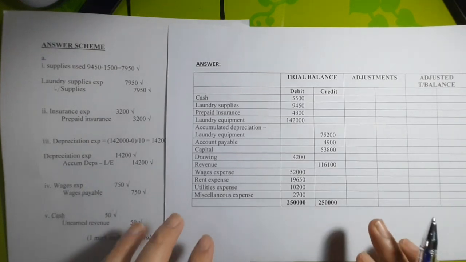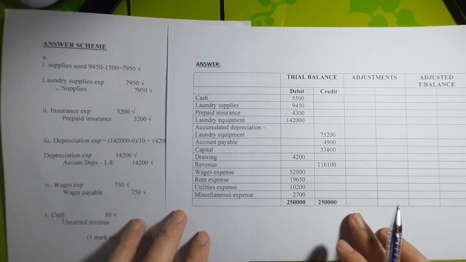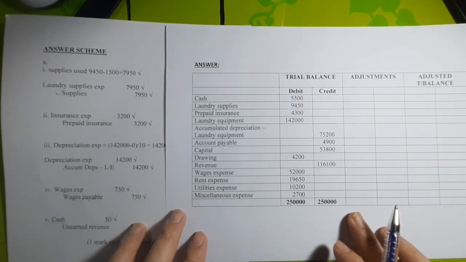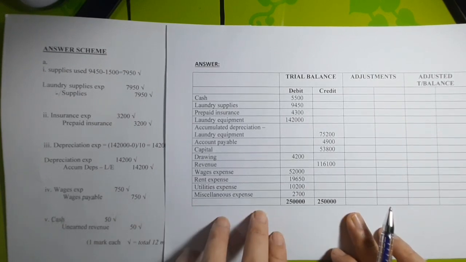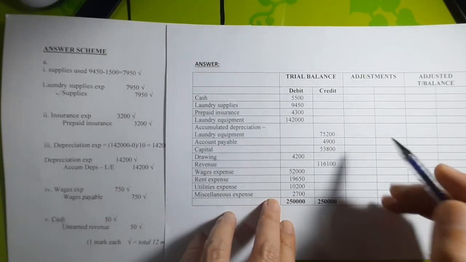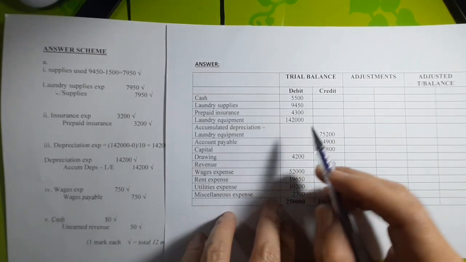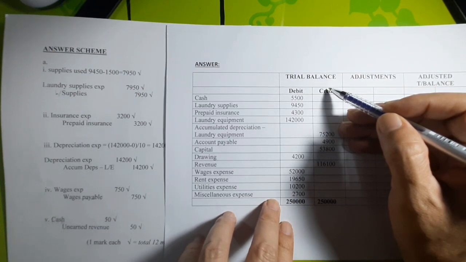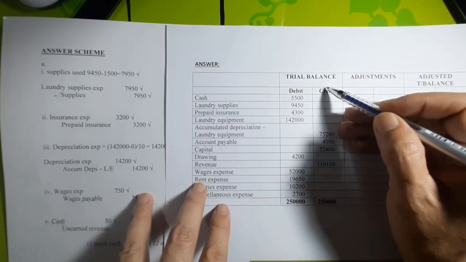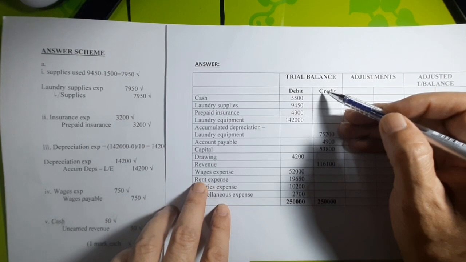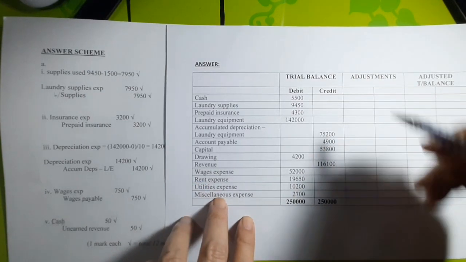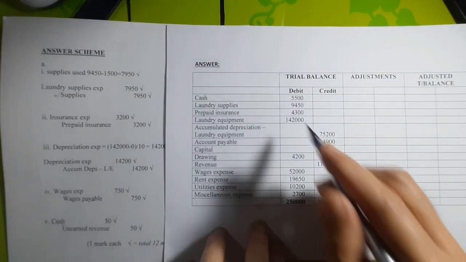When you want to prepare the adjusted trial balance, you have to refer to the adjusting entries that you have done. Okay, I will show you the process. So here, this is the trial balance. You can see this trial balance in the question. So all the items are here.